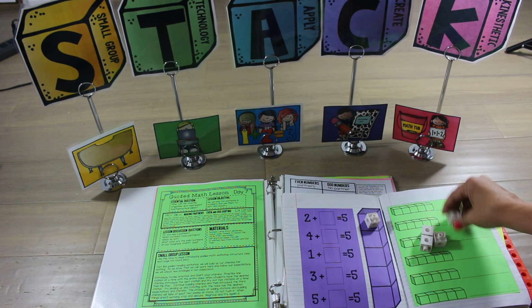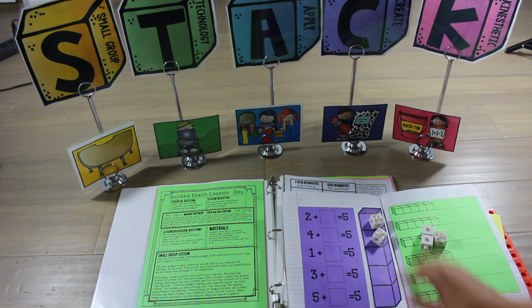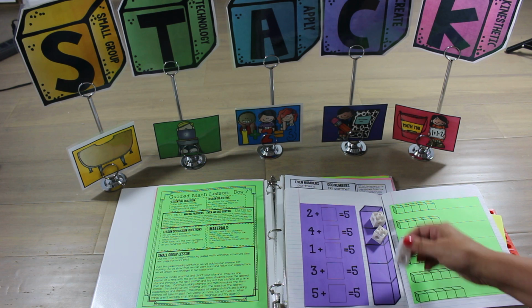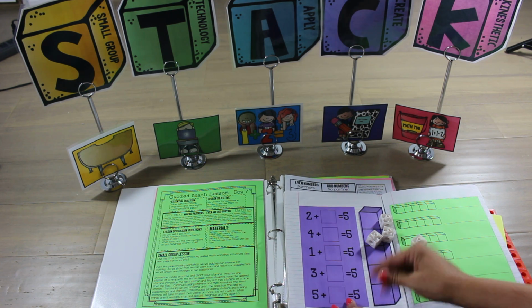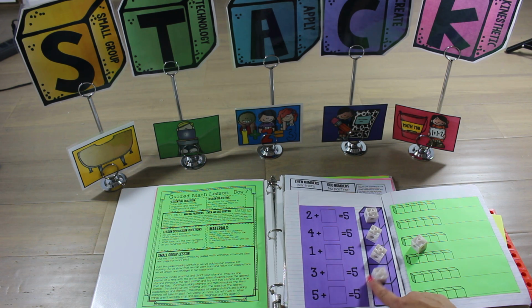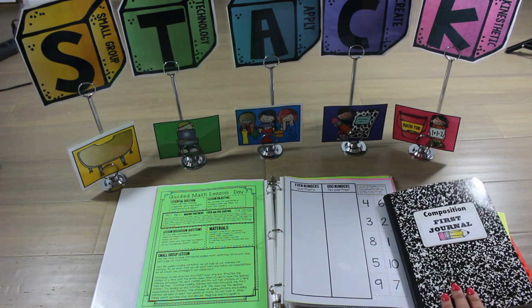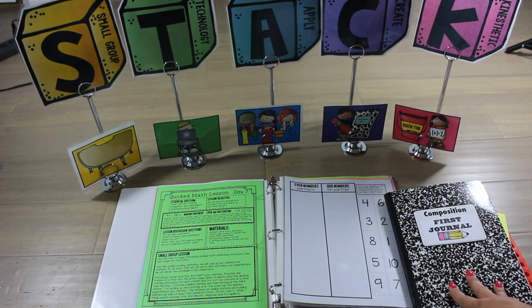So they're going to put the 2 on there that they know they have, and they're going to count to see how many more they need to make 5. So they would write in 3. And then they would continue on to the next one, 4 plus blank. So they'd put their 4 on there and see that they need 1 more, so they'd write the 1. And so that would be an example of the create activity.